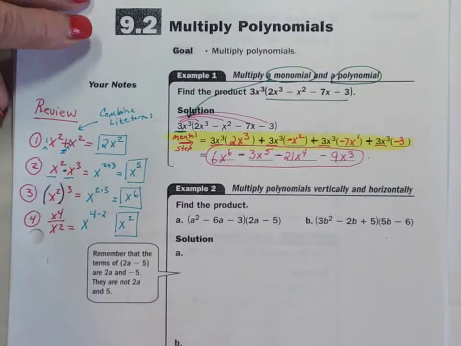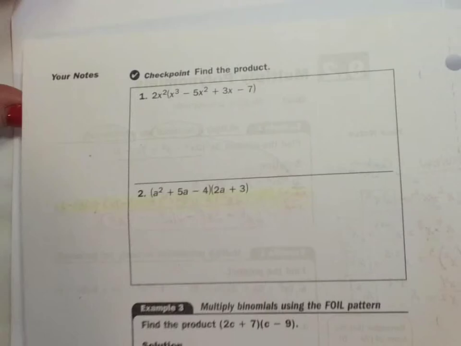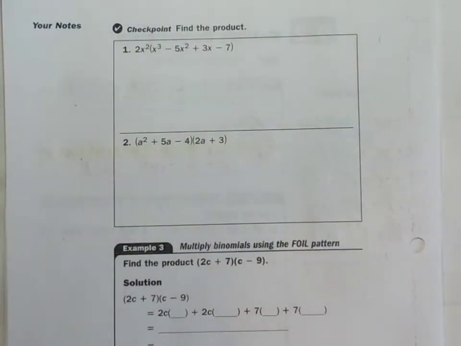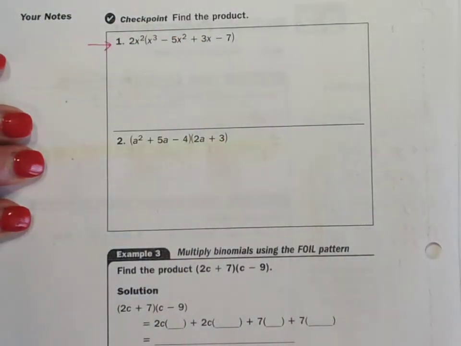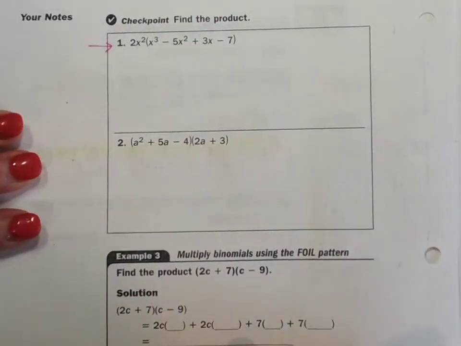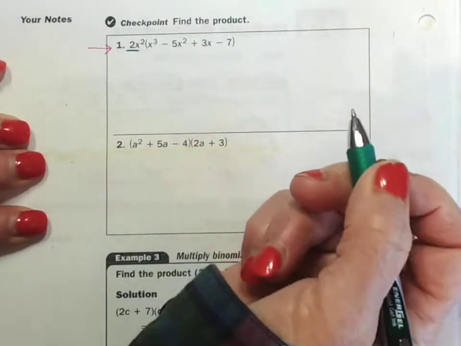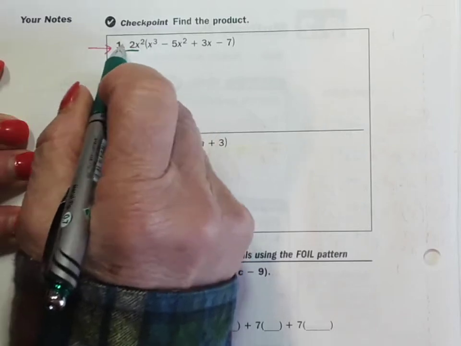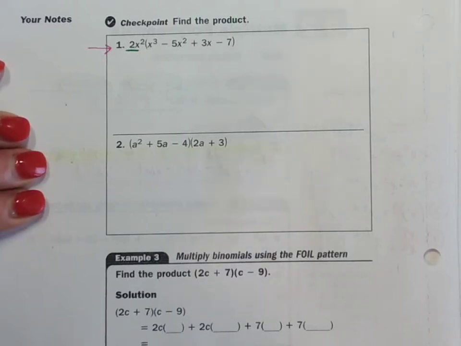Excuse me. So what I'd like to do is make sure you understand that concept. So if we go to the back of the page, here is the checkpoint that I want you to do. So I'd like you to pause this video and see if you can do this correctly. You're going to take 2x cubed and you're going to multiply it by each of these terms. So pause it, and when you're ready, unpause it and I'll work the problem out with you.